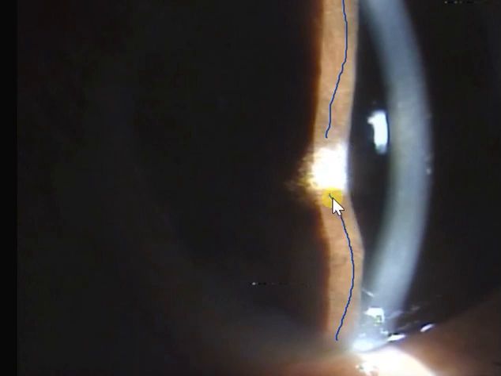So it does have that bowing which you see, or it could be an old bowing in which there was some iris bombe, but it just gives you more of a look that something's going into a deeper pit rather than an iris bombe which is coming into the angle in this patient.